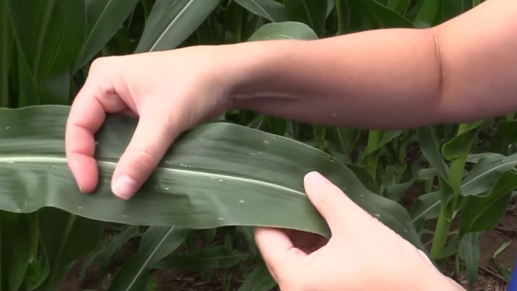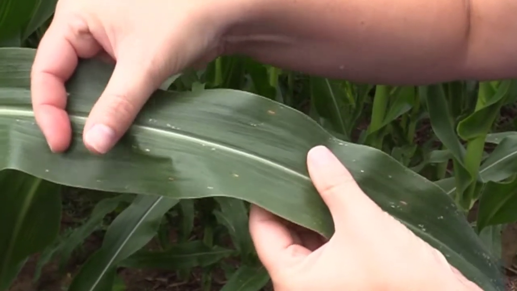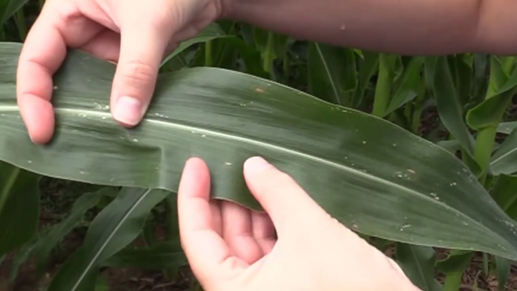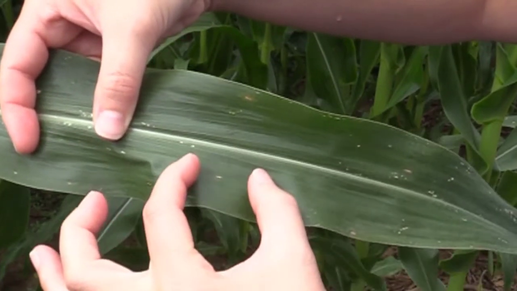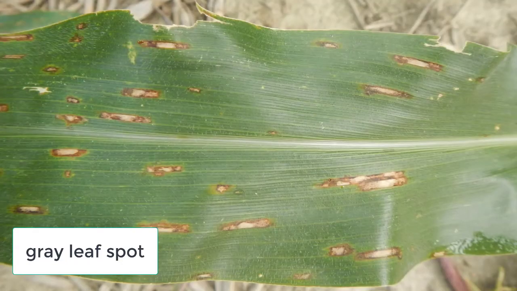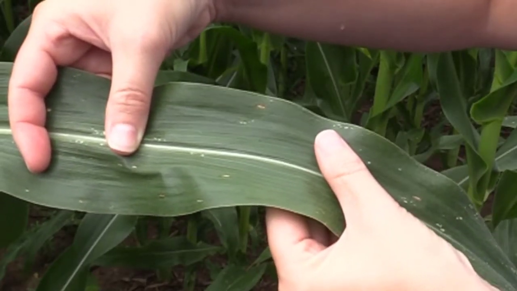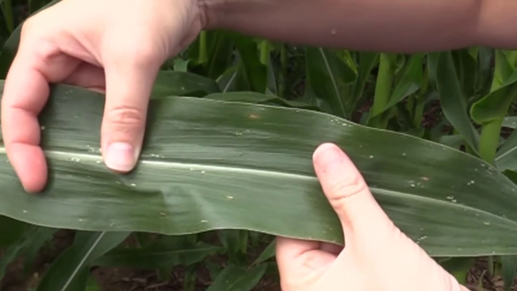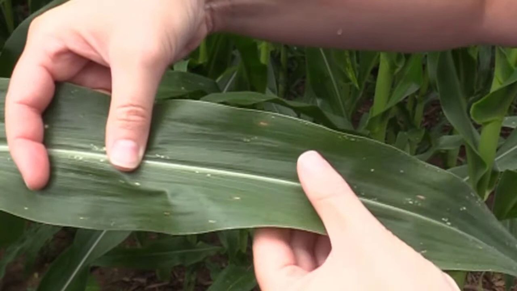And these are going to be some young lesions of gray leaf spot. And you can see they're very small. They're sort of a tan to gray appearance. And these are actually just going to expand parallel to those leaf veins and get larger as the season progresses. And this is one of those diseases that we want to be scouting for. It's an annually important disease in Kentucky and one that we often need to use foliar fungicides to manage. And so this is a good one to be able to identify.